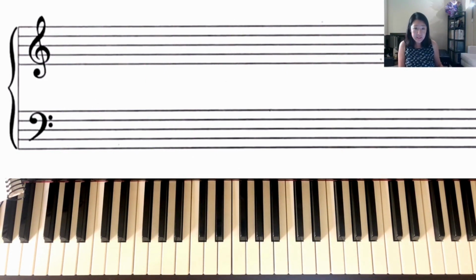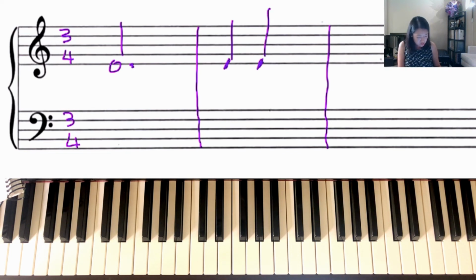Another common time signature is 3/4. So if you have 3/4 in the time signature, and I have bar lines dividing all these measures, then it means I will have 3 quarter notes worth per measure. So I can have a dotted half, just alone, or I can have 3 quarters in any combination, like a half note and a quarter, or 3 quarters.